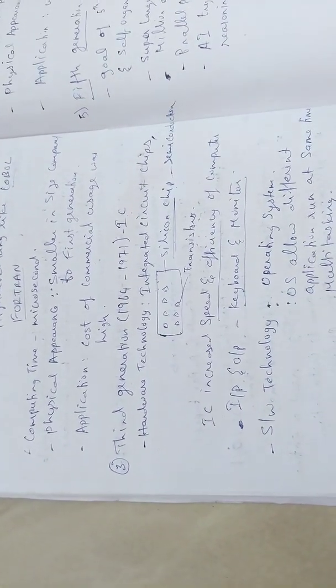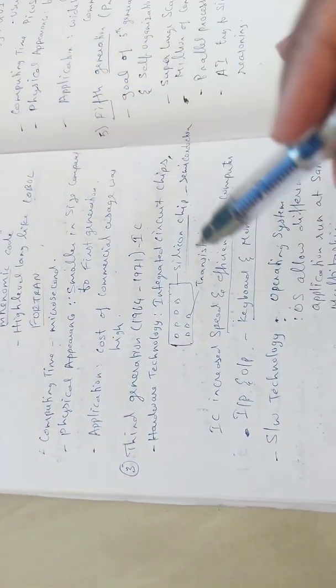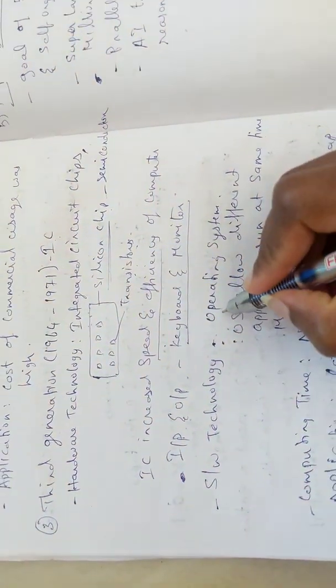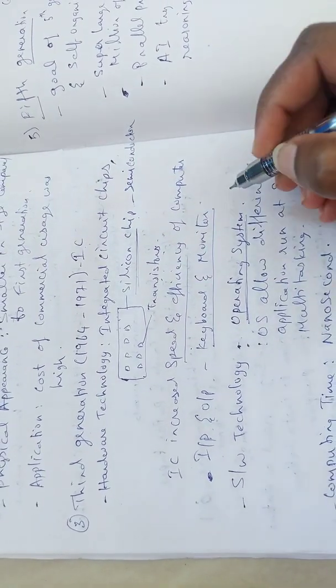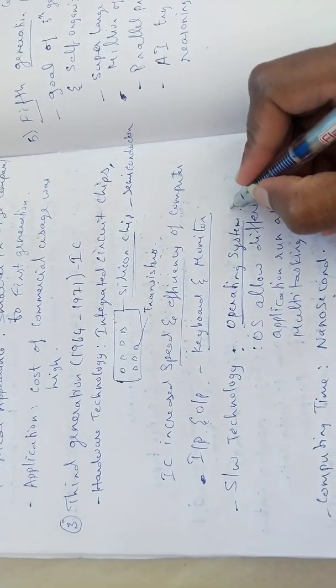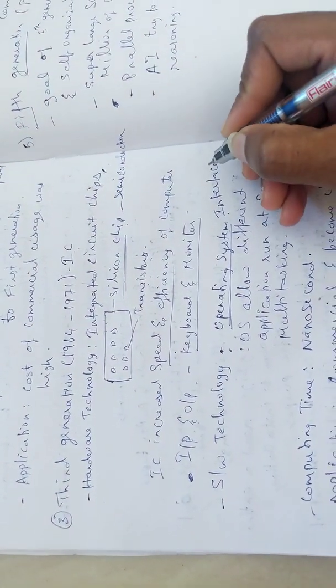Next, in your software technology, obviously I said in your second generation only high level languages started. Here in your software technology, a very important thing: the introduction of the operating system came into existence. Why this operating system? What will this operating system do? It acts as an interface.